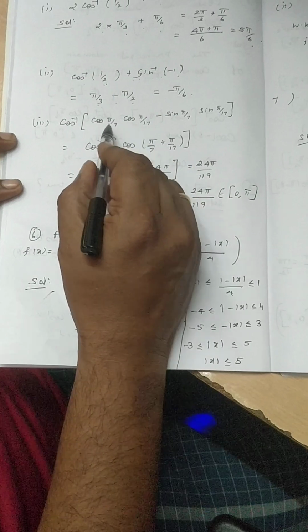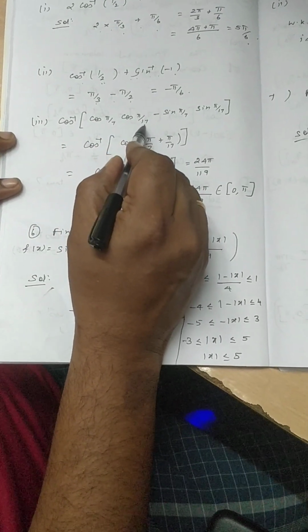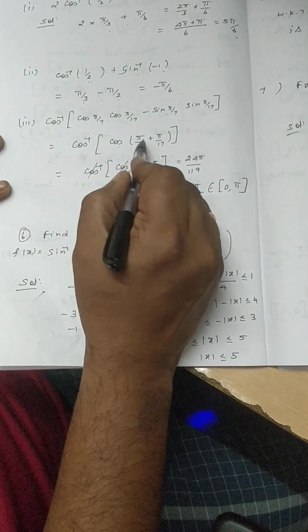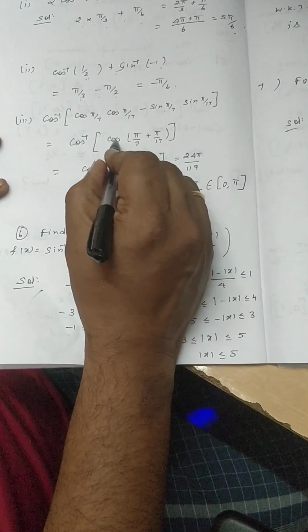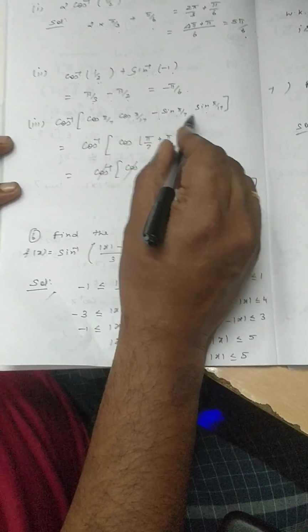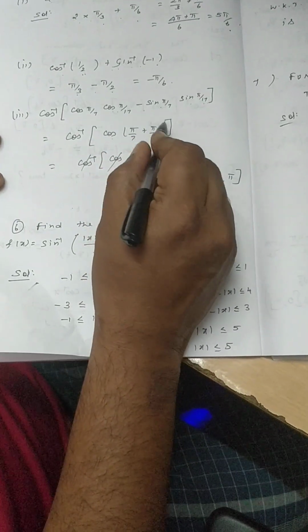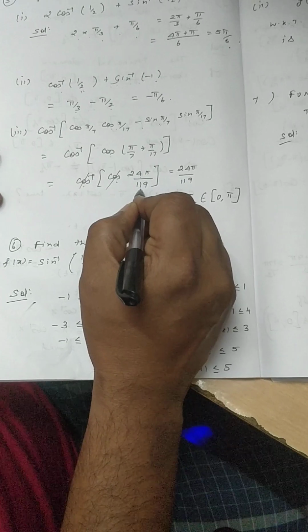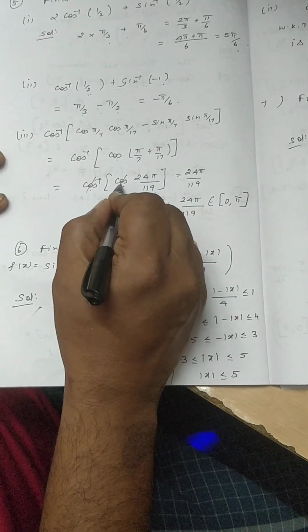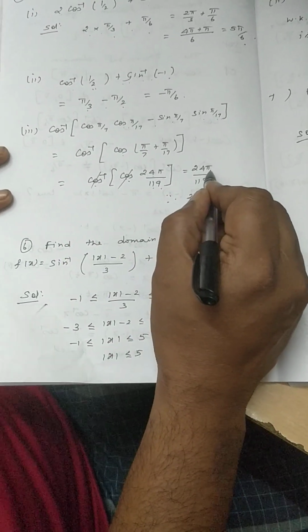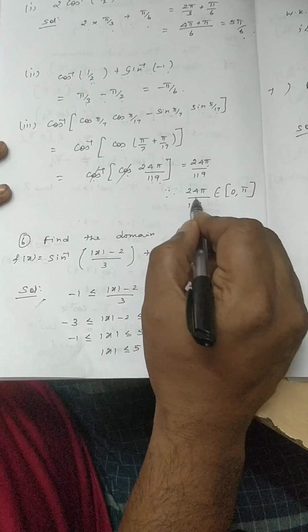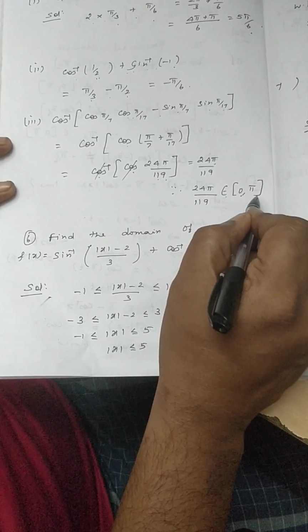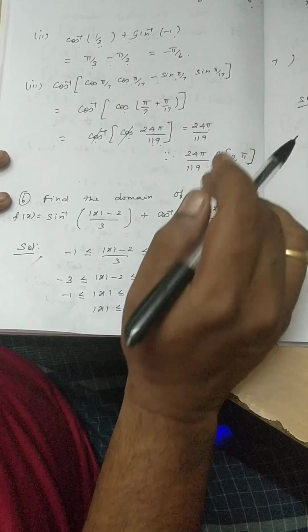Then cos inverse of cos pi by 7 cos pi by 17 minus sin pi by 7 sin pi by 17. This is the cos A plus B formula: cos A cos B minus sin A sin B. Cos of this is equal to cos inverse of cos 24 pi by 119. Cos inverse cos is cancelled. The answer is 24 pi by 119. 24 pi by 119 belongs to 0 to pi. Therefore, the value of this is this.